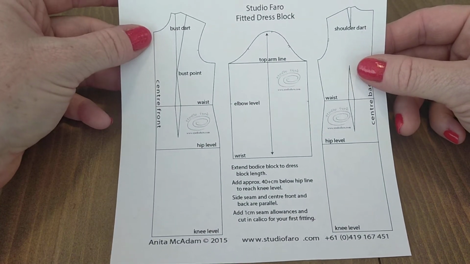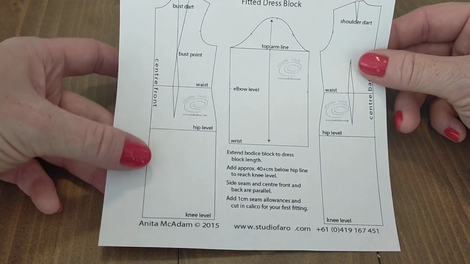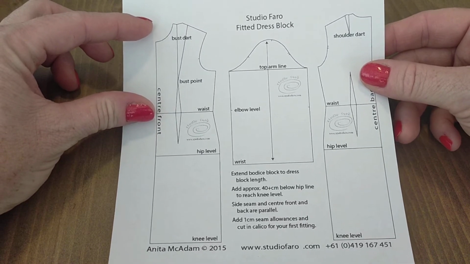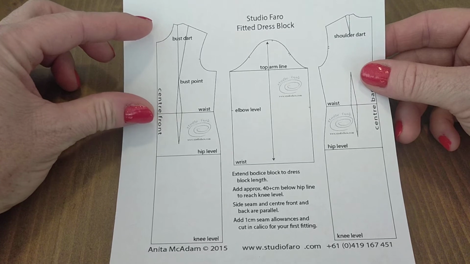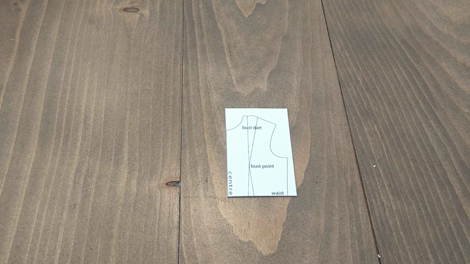This block, which we call a bodice dress block, has been extended to the knee, but we will just be working with this part. So the first step you need to do is cut out the front down to the waist. Now for basic manipulation, we are just moving the bust dart into different positions. We're not worrying about a neckline or whether it's fitted at the waist or anything like that. So this is basic level dart manipulation.